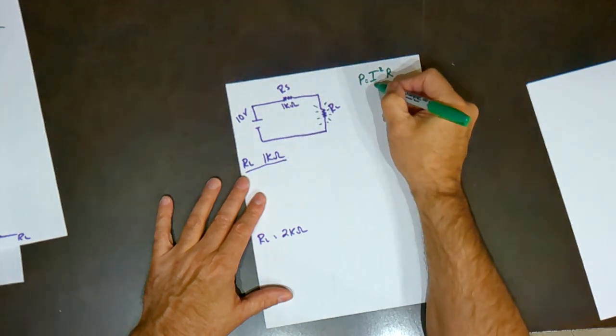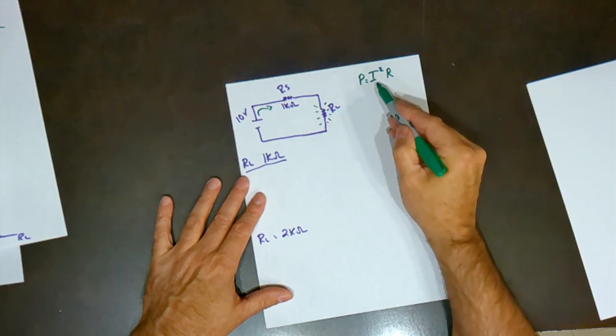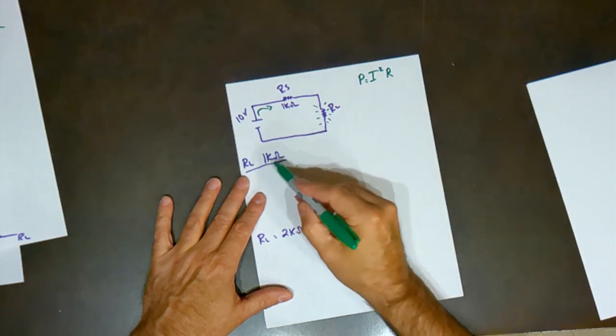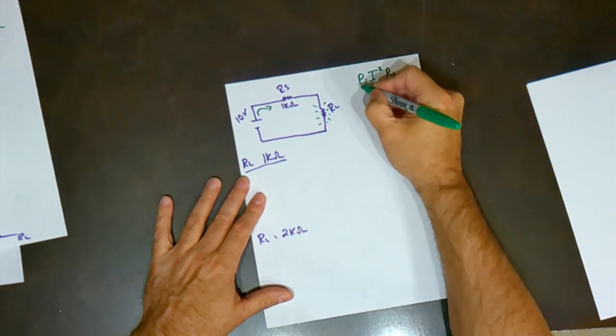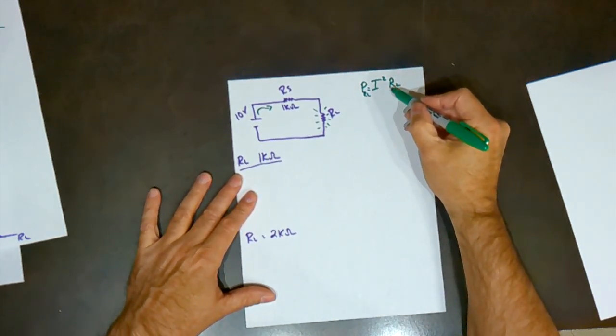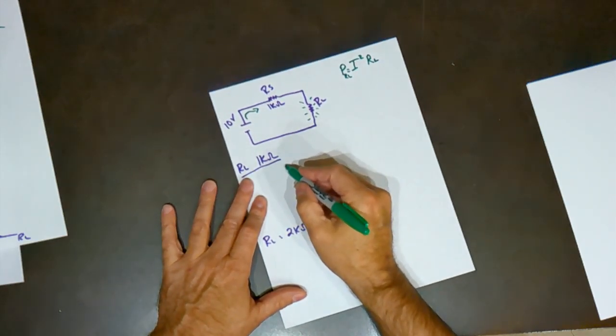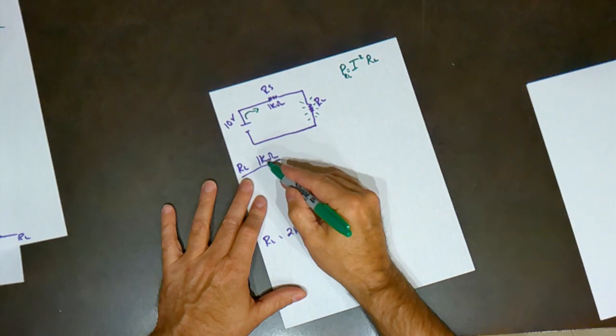Because this is a series circuit, it's easy to find the current, and we know the resistance. So the power of RL is equal to the current through RL squared times RL. In this case, RL is 1K.